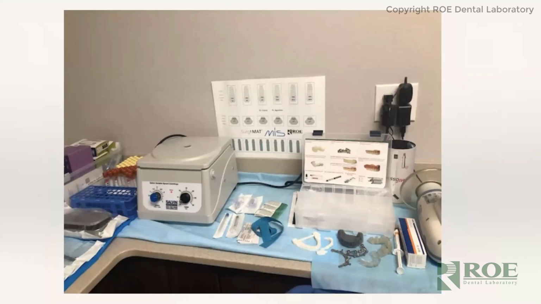They have everything out ready to go. They know where it needs to be. We have the pickup material. We have everything ready so that we're able to have a nice procedure.